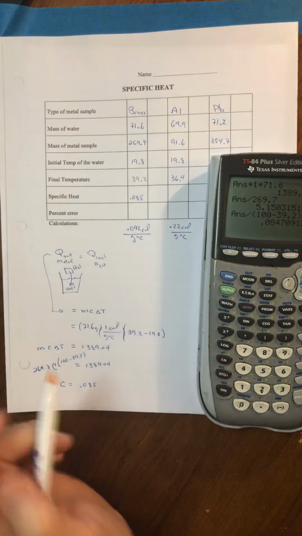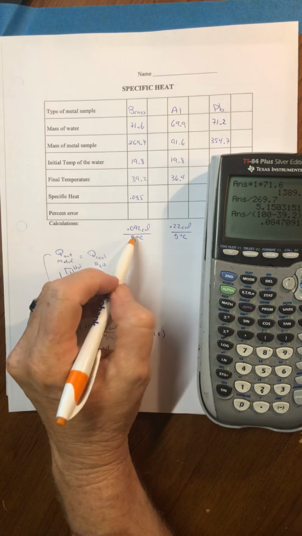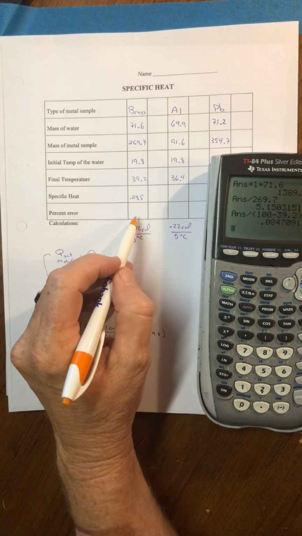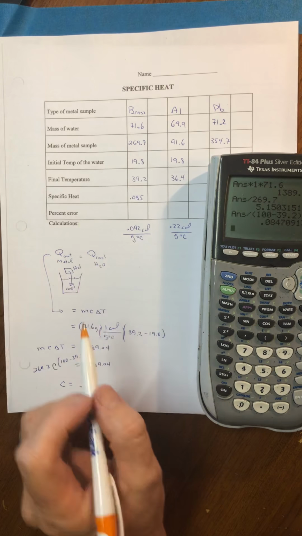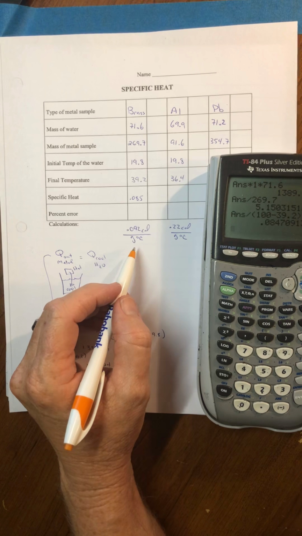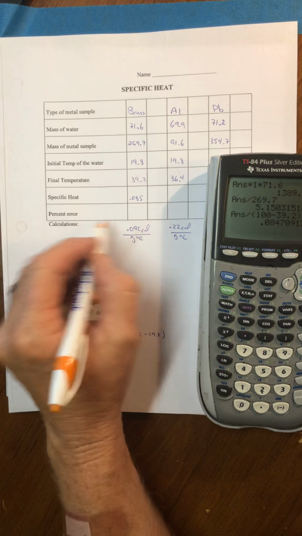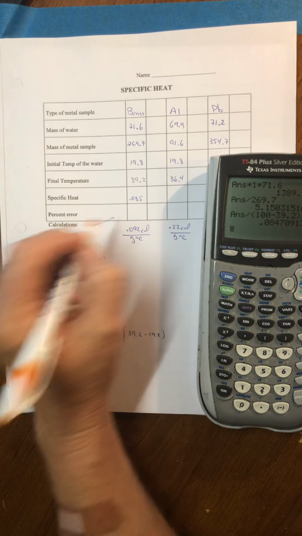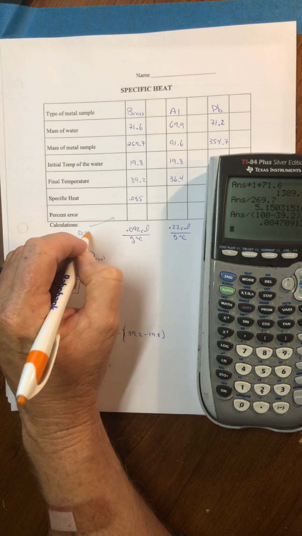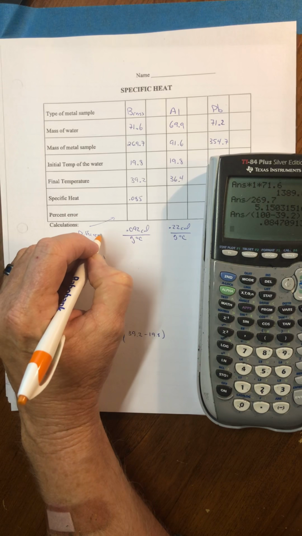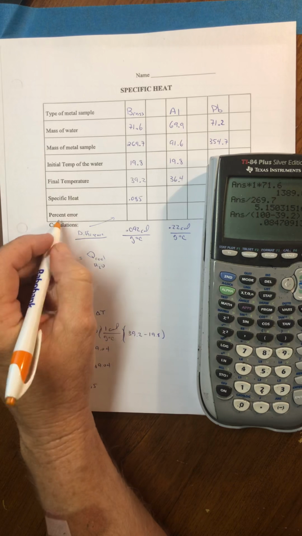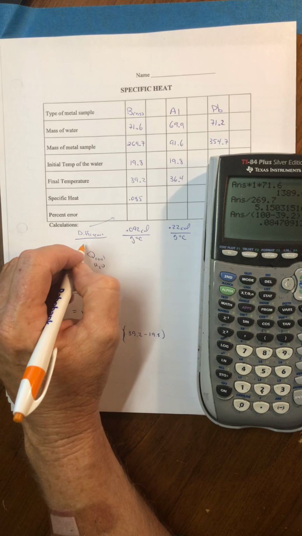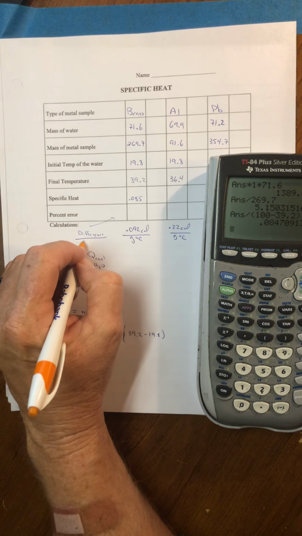So hopefully that's the number you got. You can see I'm kind of close, but a little bit low, as I kind of expected I would get. And so I can do a percent error. That would be the difference in the numerator over the, I'll call it, the correct value.